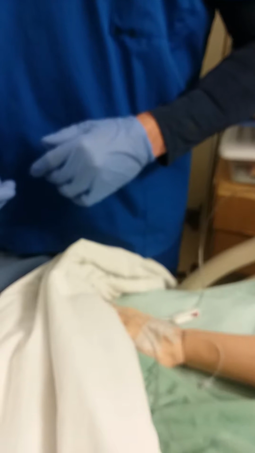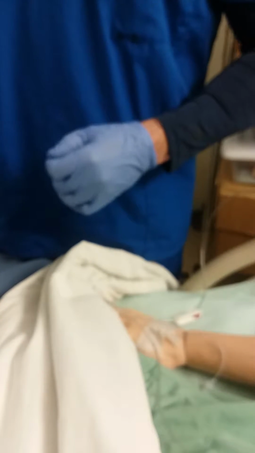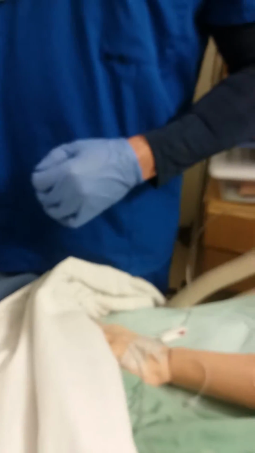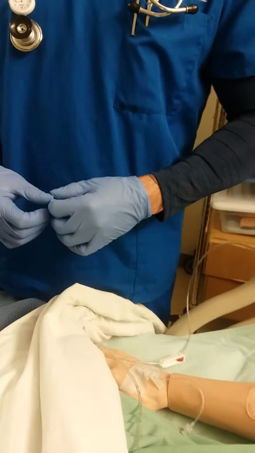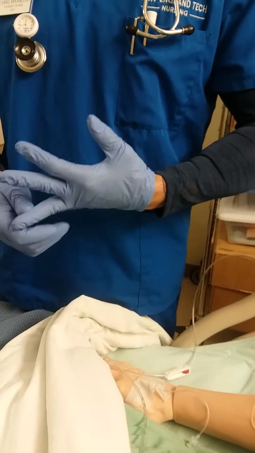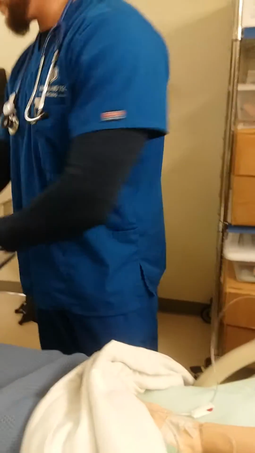Once we've done that, I also need to make sure that the patient doesn't have any allergies to the medication. So the patient doesn't have an allergy bracelet on, and I could double check that with the medication administration record. I would also have another check of the label, the expiration date, and the dosage at this time.